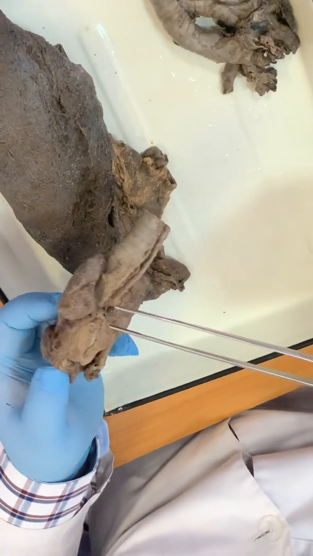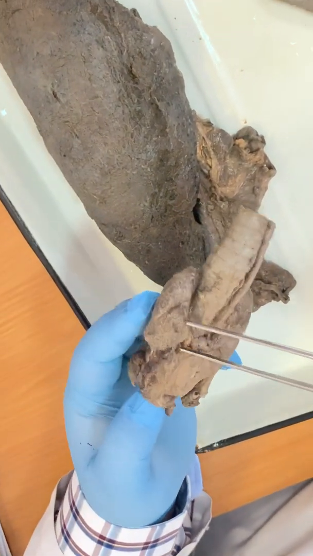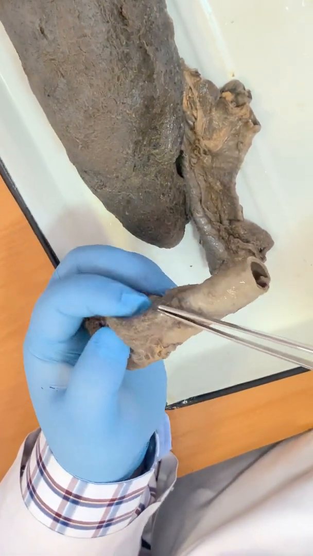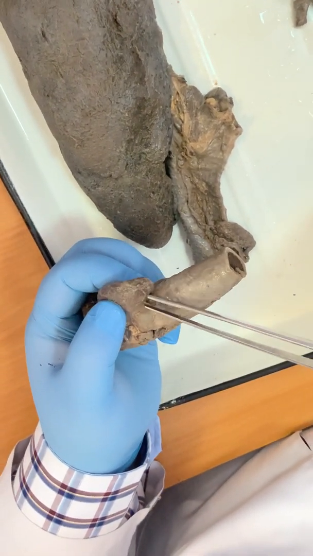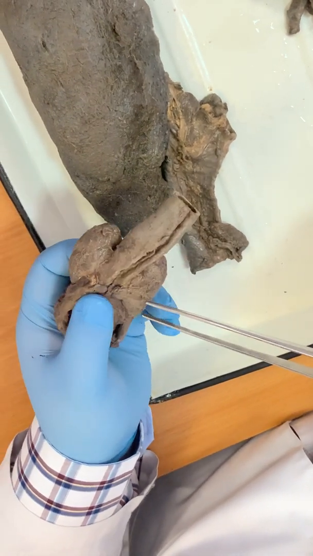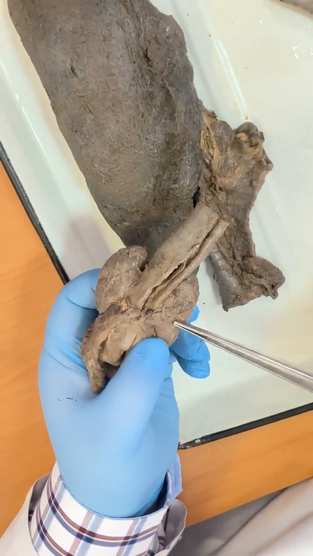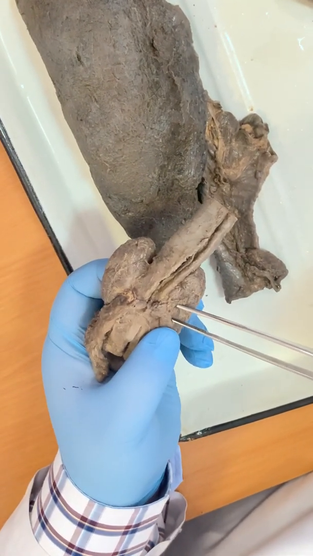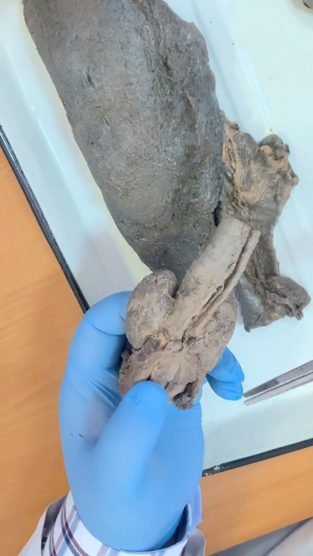Behind the thyroid gland we have 4, sometimes 5 or 6 parathyroid glands. It is not very clear to see. Maybe here. Maybe this one is the parathyroid gland, a small gland which takes place behind the thyroid.